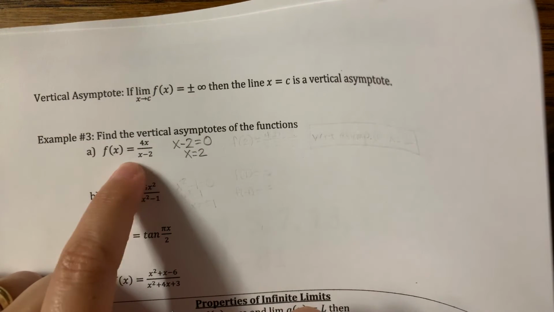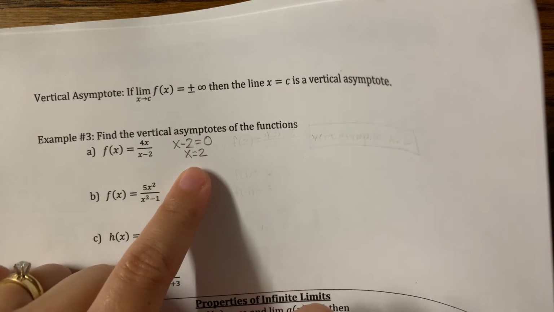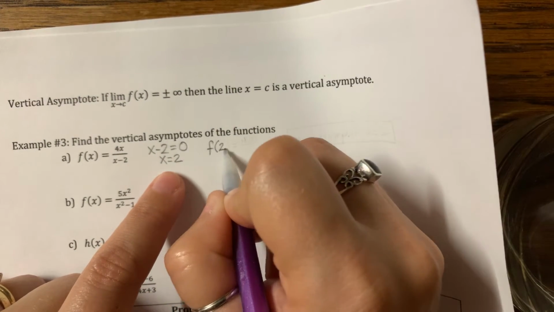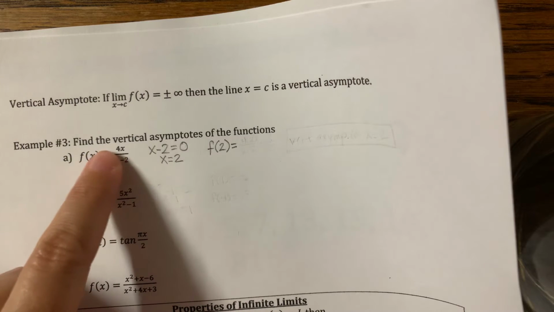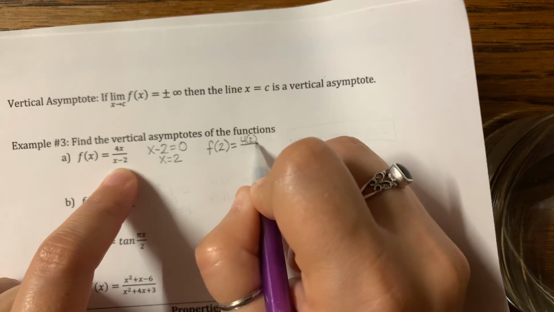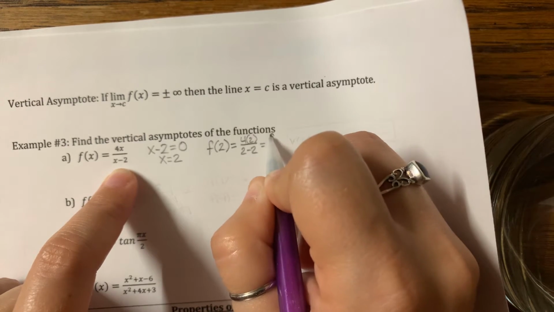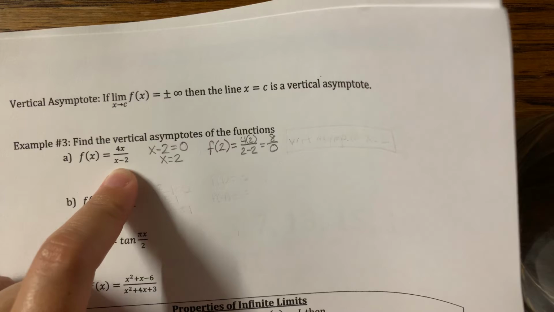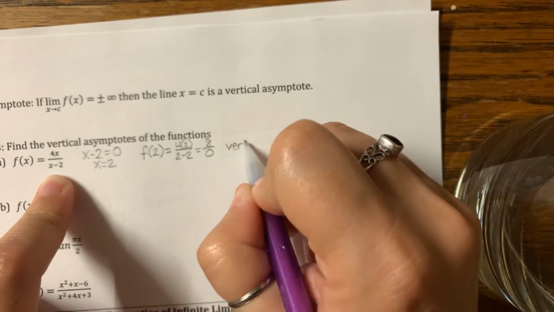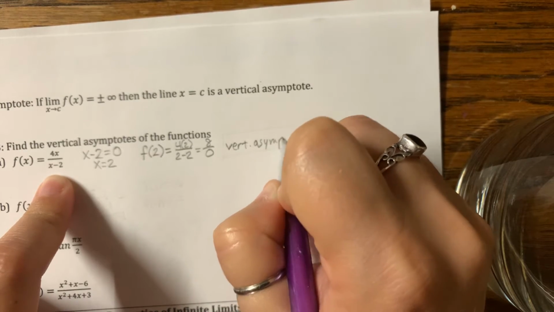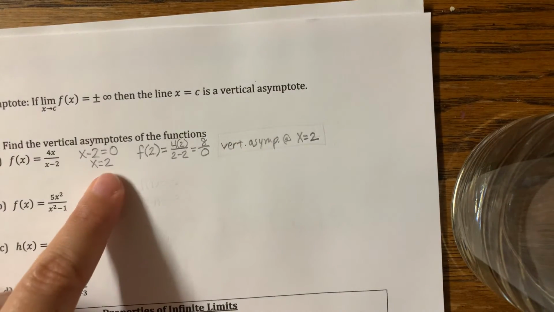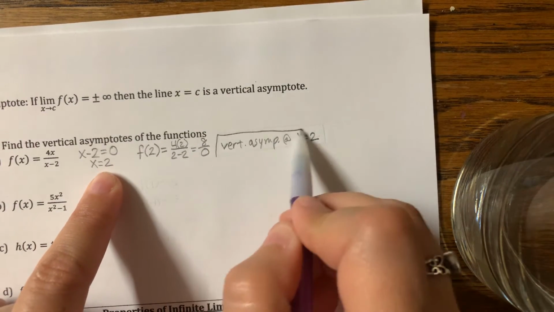And you can probably just look at that yourself. You don't have to write this out. I'm just showing you what I'm doing. But I want to know what happens to the function at that value, so what happens on the top and what happens on the bottom. In this case, that's going to be 4 times 2 over 2 minus 2, which is 8 over 0. So again, I get a numerical value over 0. Well, that tells me that I have a vertical asymptote at x equals 2. That's where that happened. So there's my answer.